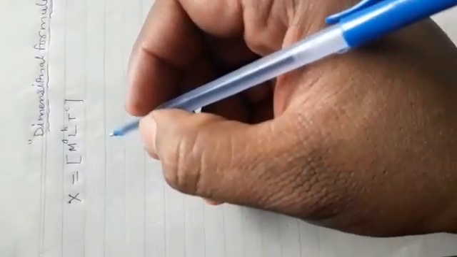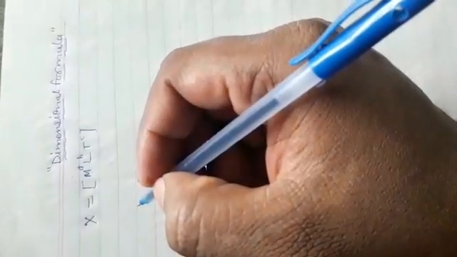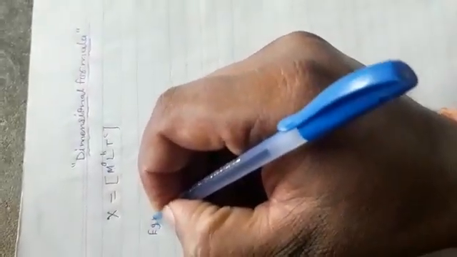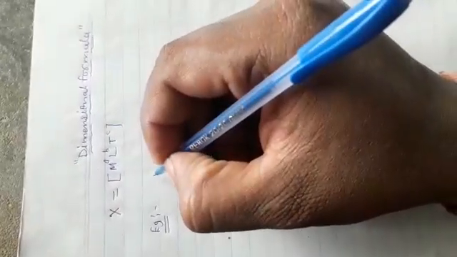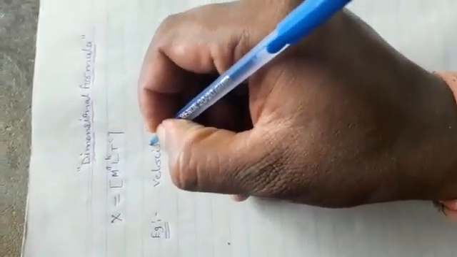So look here, how can we form the dimension formula of any physical quantity? First of all, we find out what is the unit of that physical quantity. For example, velocity.